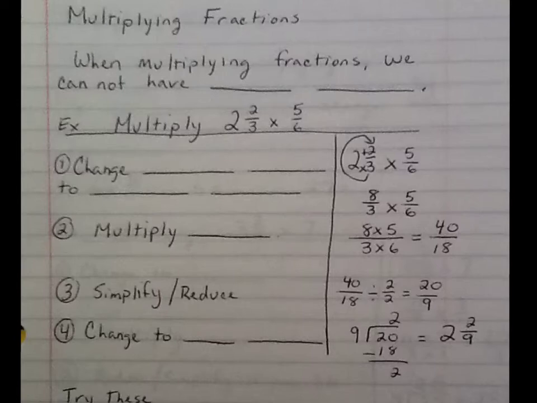Okay, we're now going to talk about multiplying fractions. And the very first part, we're going to be talking about when you are multiplying fractions. We are not allowed or cannot have mixed numbers. So that's your first fill in there. We cannot have mixed numbers when you are multiplying fractions. So we got to get rid of those things, all right? We worked on that last, so you guys should all know how to do that.